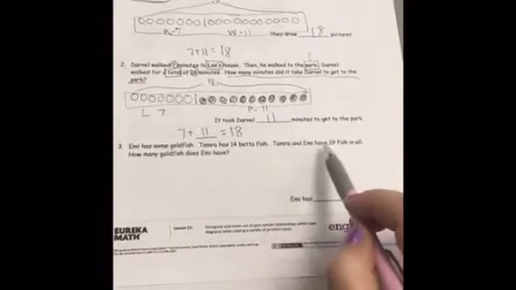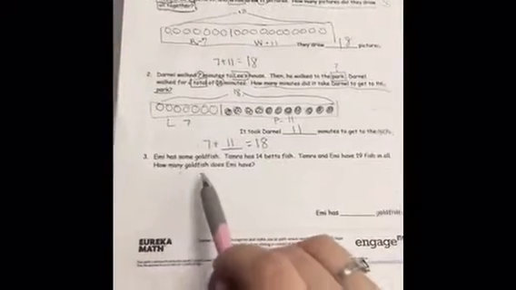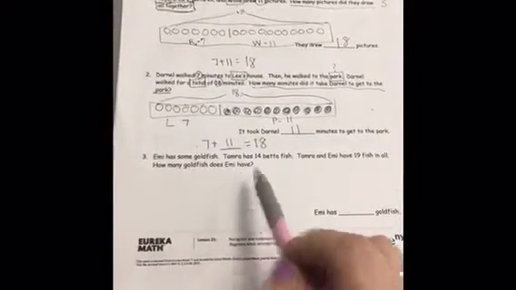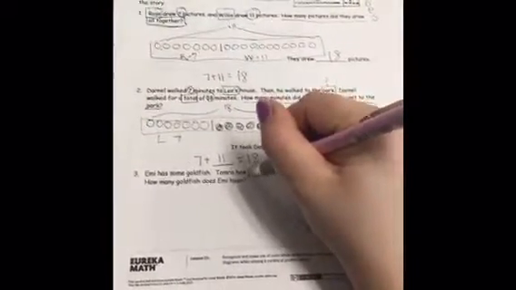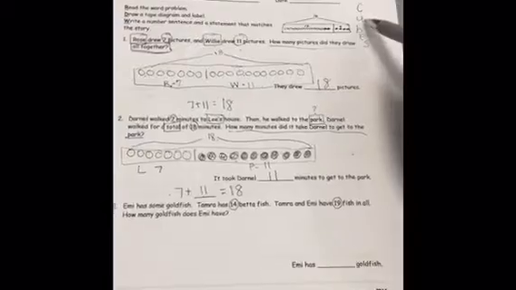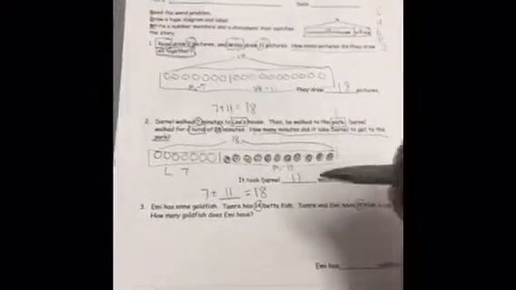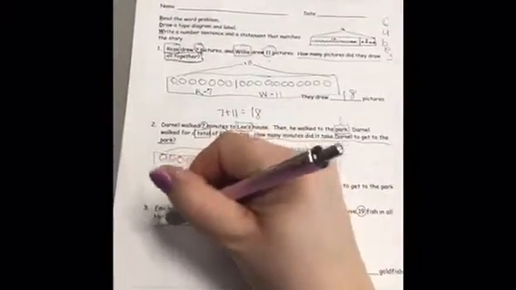Tamara and Emmy have 19 fish in all. How many goldfish does Emmy have? So I'm going to circle my numbers for cubes. So I have 14 here and 19 here. And then it says I need to underline the question. Remember, the question has a question mark at the end. So if I'm not sure what the question is, I just look for a question mark.